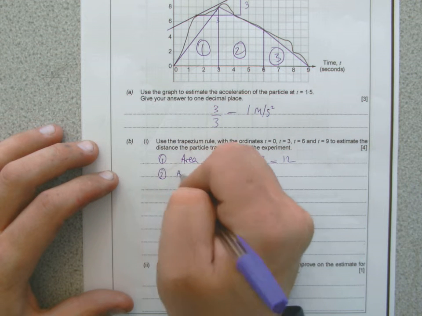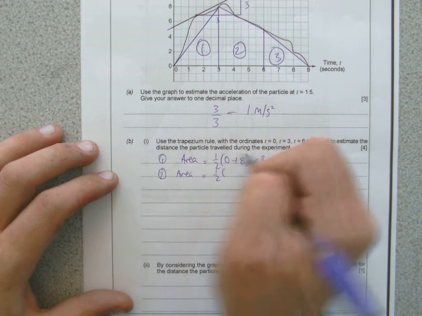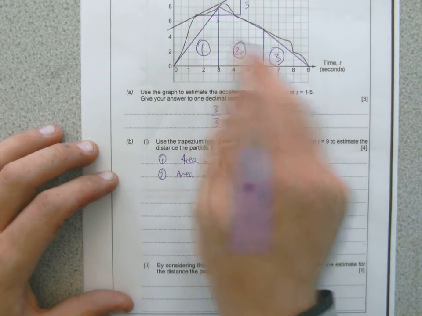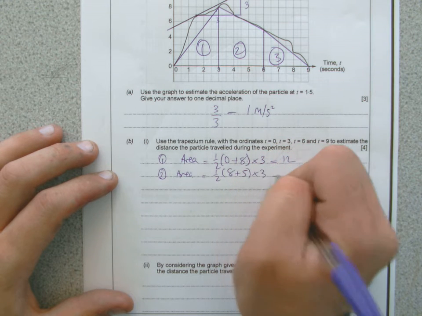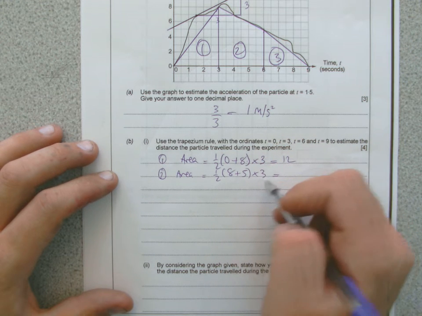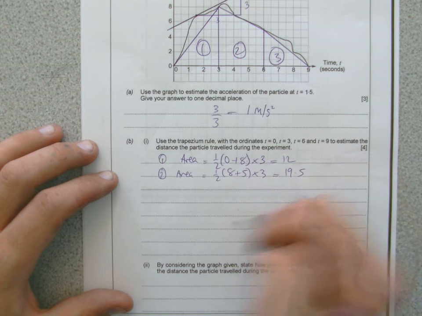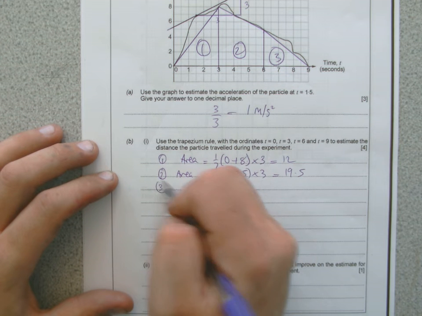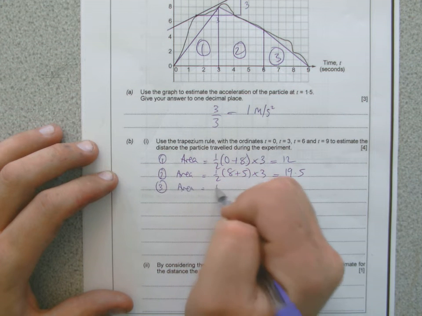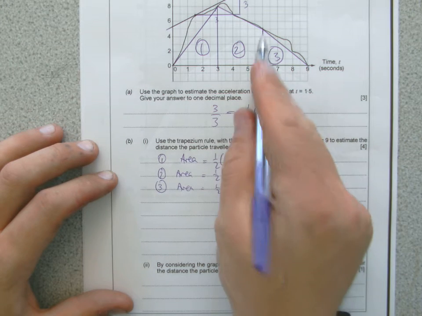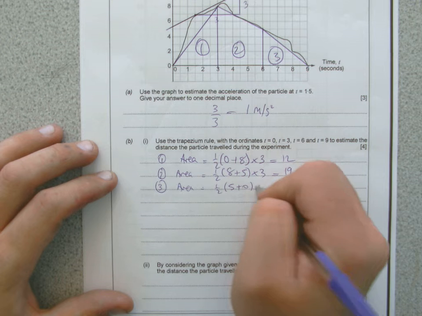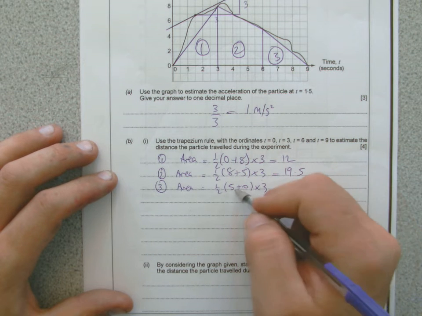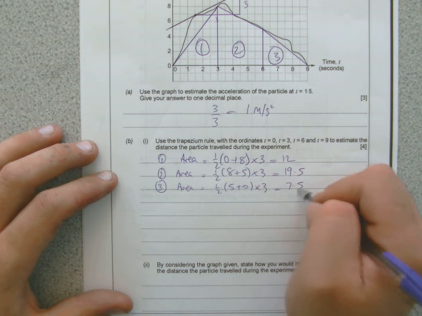Area 2 will be half, that side is 8, this side is 5, times 3, so that'll be 6.5 times 3, which is 19.5. And area 3 is half, that height there is 5, that height there is 0, times 3, so 2.5 times 3 is 7.5.